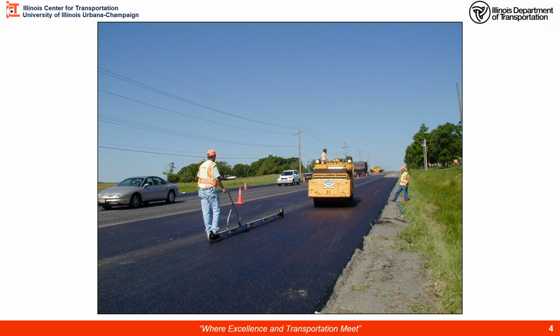It is done in each wheel path independently. So once this check is complete, the operator may have an opportunity to come back and attempt to roll out some of the bumps. And then it'll have to be rechecked as a final check for specification.